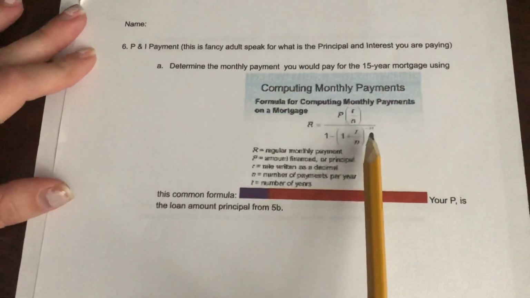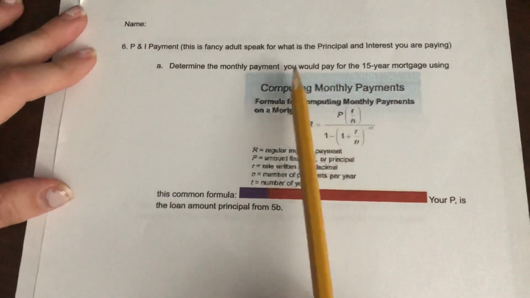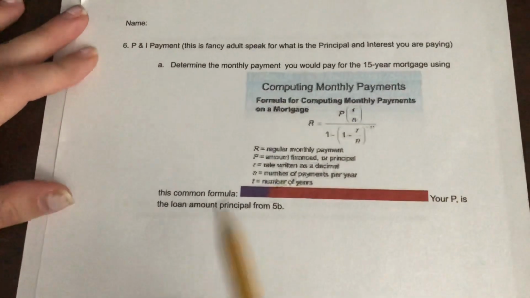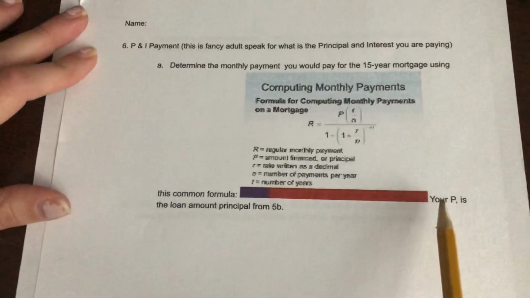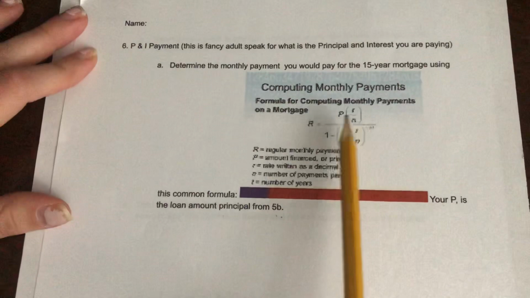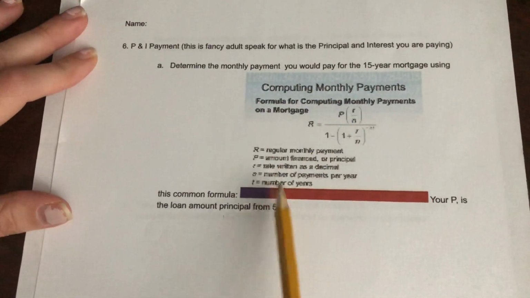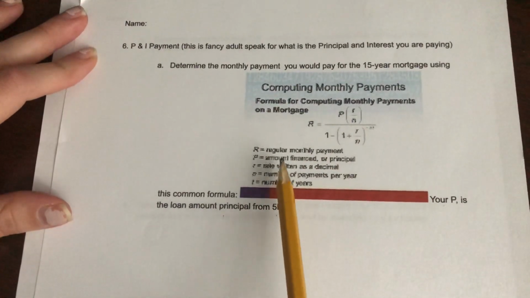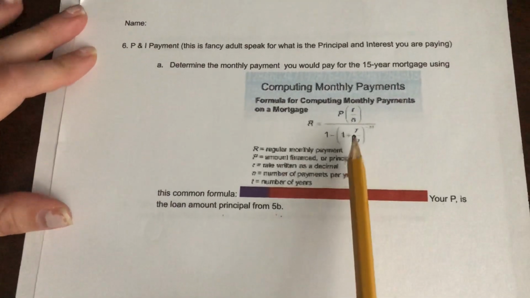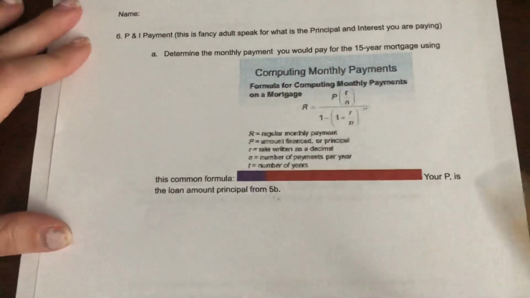Using this calculation, we are going to determine the monthly payment for our 15-year mortgage first. Remember, our P is the loan amount from 5B. Since this has a lot of letters, it tells us what each part of it is. I am going to write down all of the letters and what they equal before I plug them into the formula. And I think you should as well.